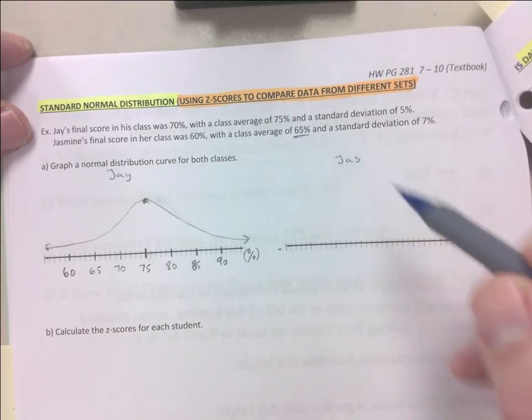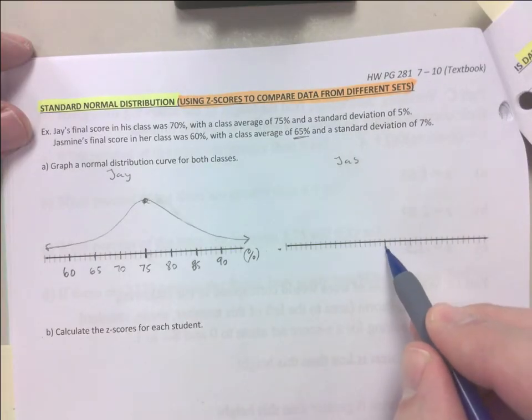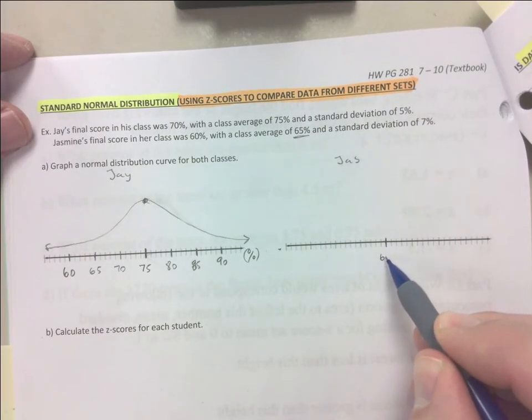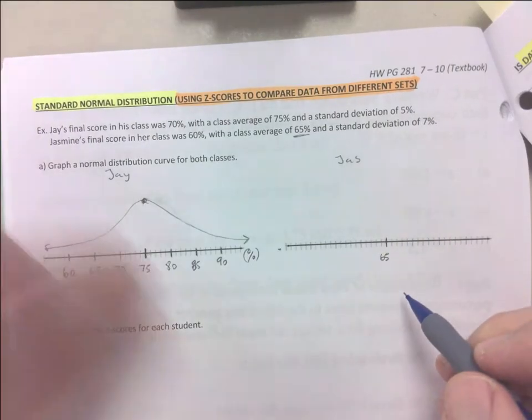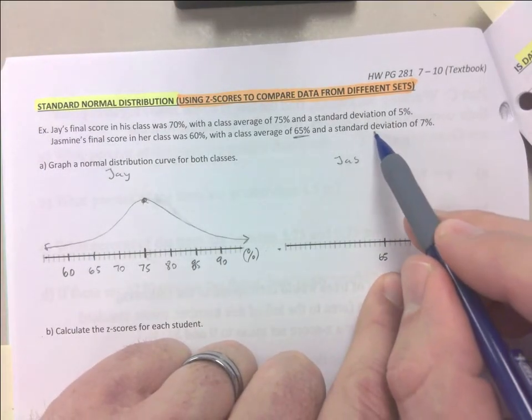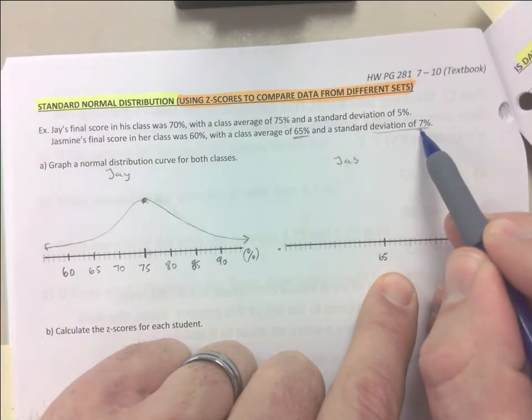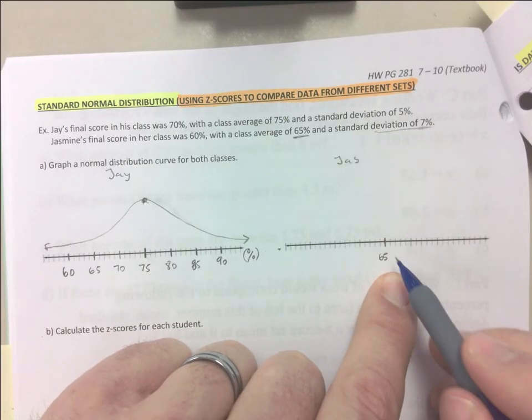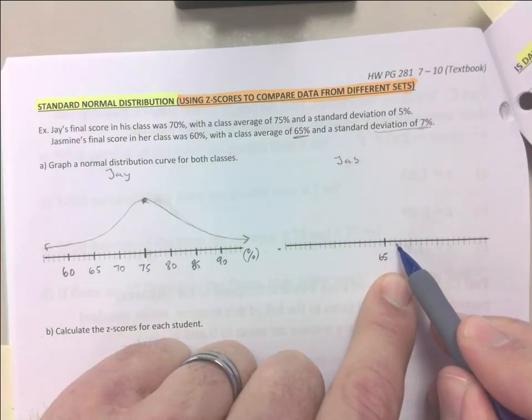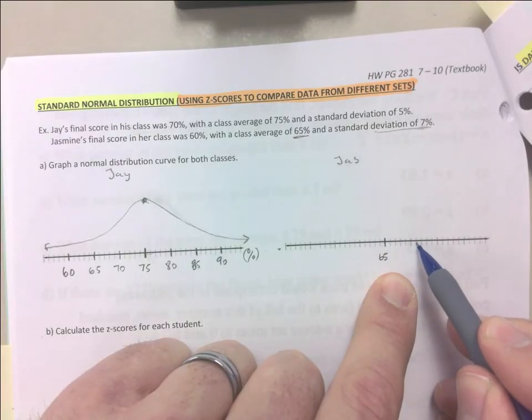The average is 65. So let's find the middle. I think this is the middle right here. And we have 65 there. And that standard deviation is 7 for her class. Okay, standard deviation is 7. So we're going to count 7 marks. So 2, 5, 6, 7.